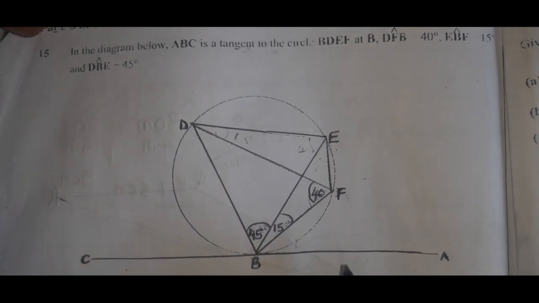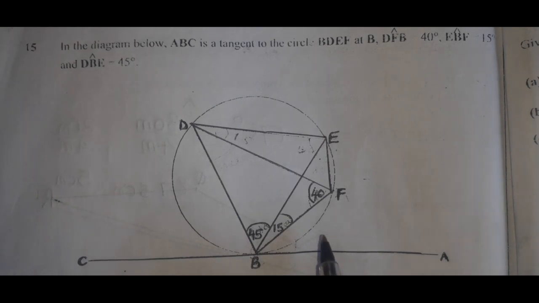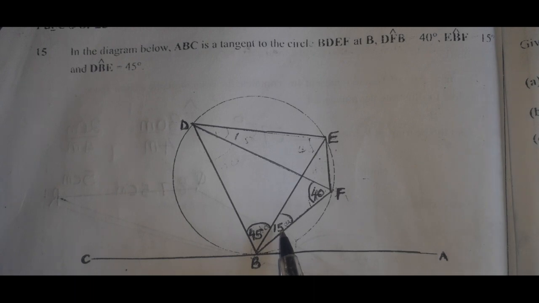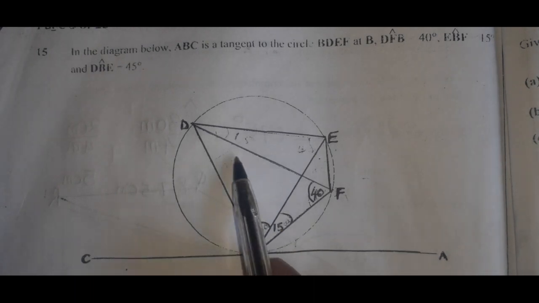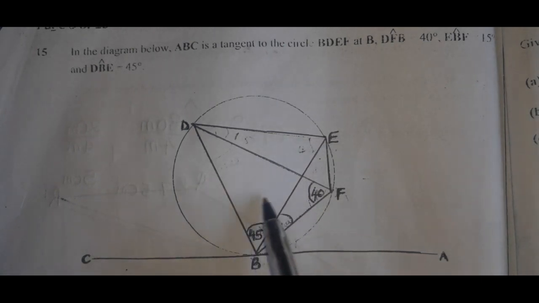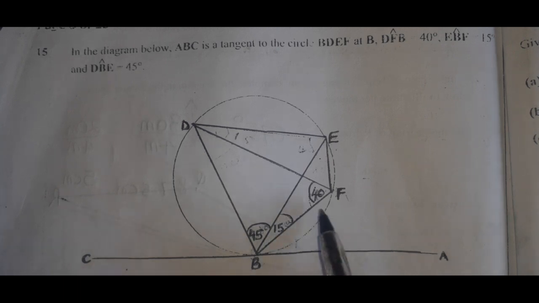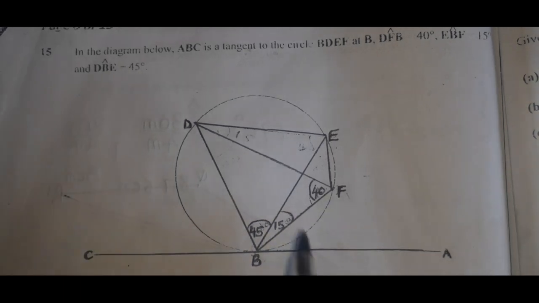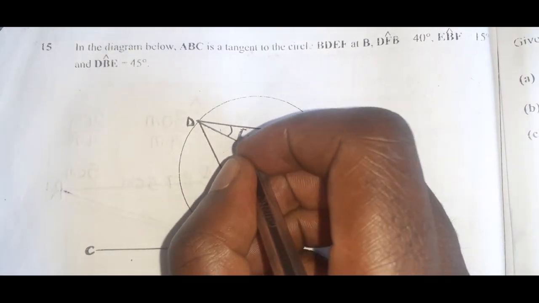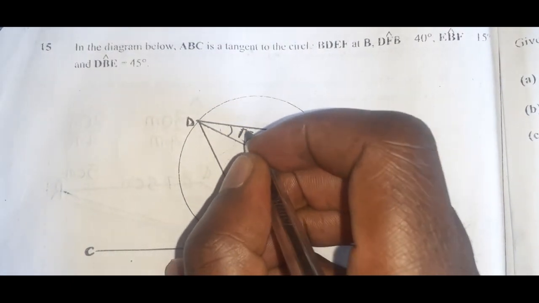Now, for me, and what I advise my learners, is that even before we look at the angles that they want us to find, going by what we learned, we can begin to work these questions out, applying all those rules. So if this is 15, this angle here is also 15.